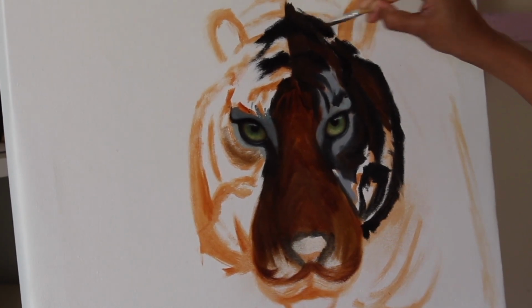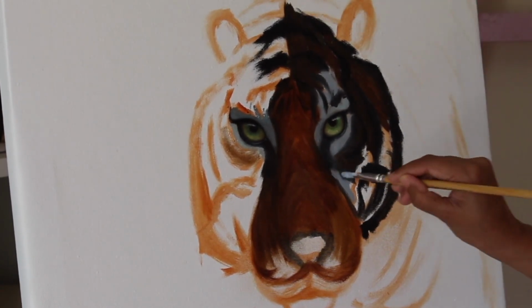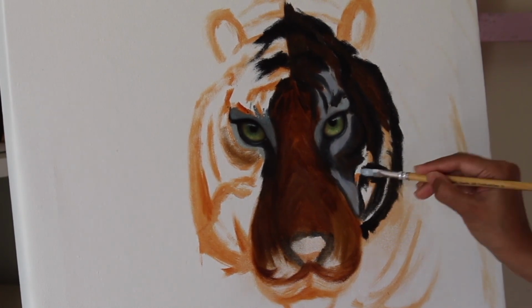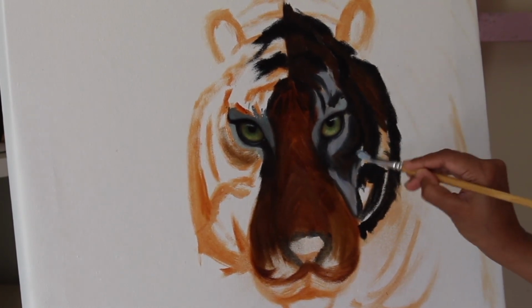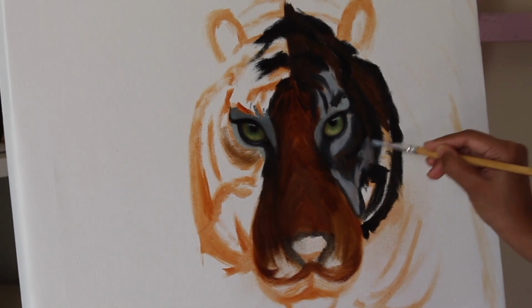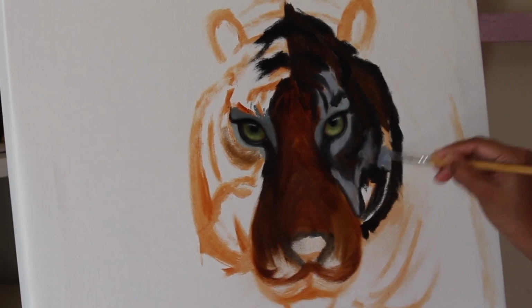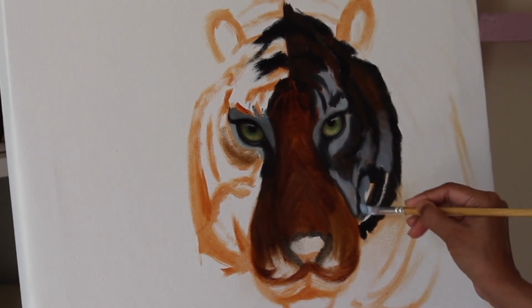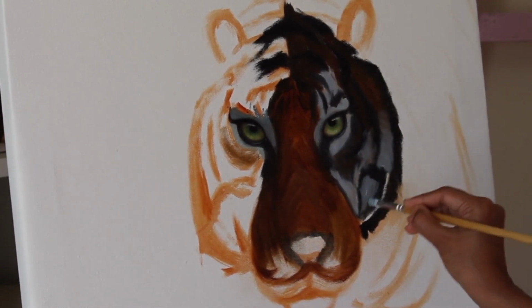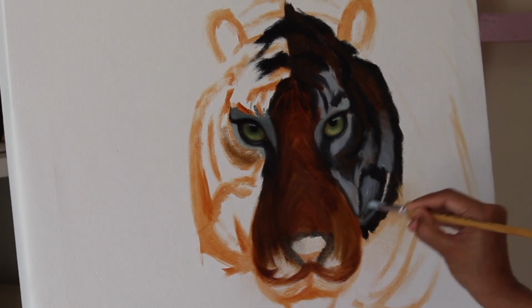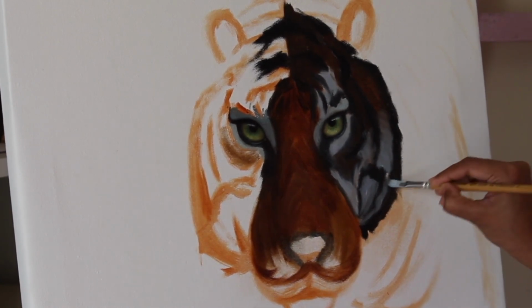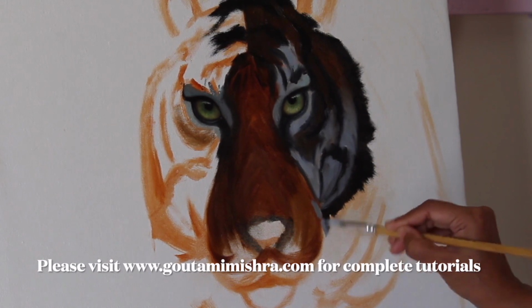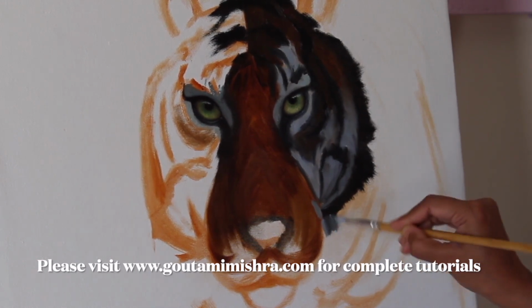It will give a smudge effect of hair. So move the brush according to the direction of hair. Like this outer layer section is the beard of the tiger, so I have moved the brush accordingly, and it should look like hair in the outer section.